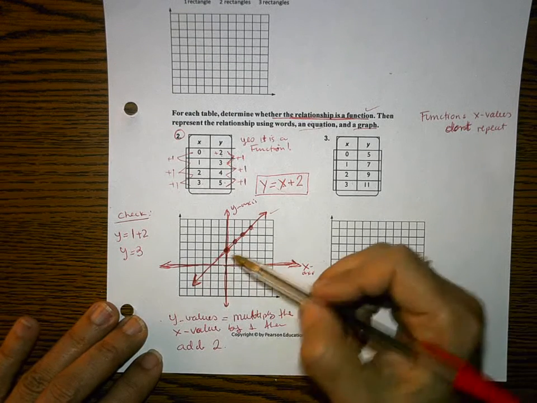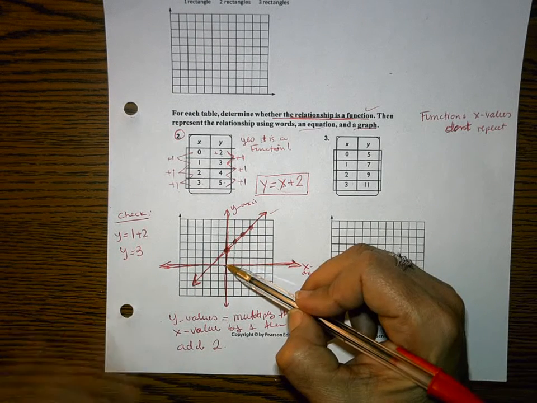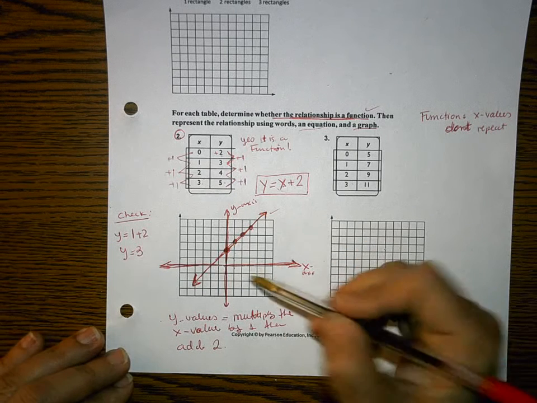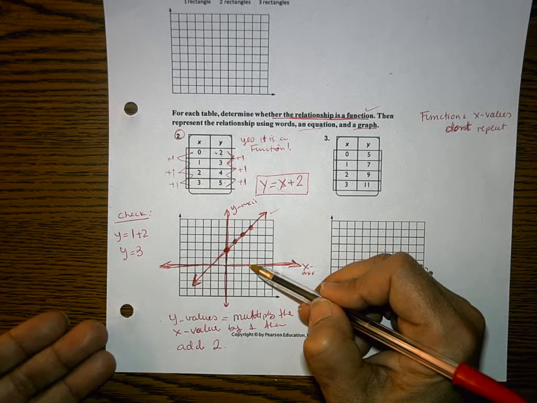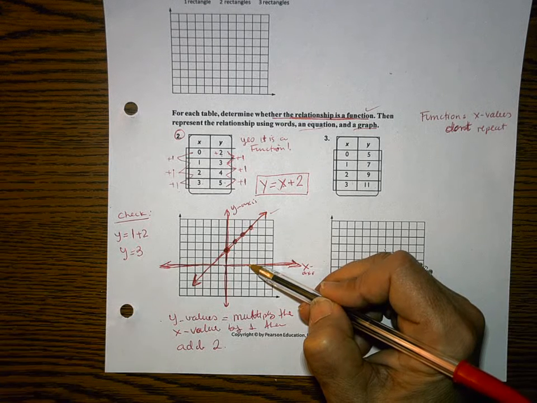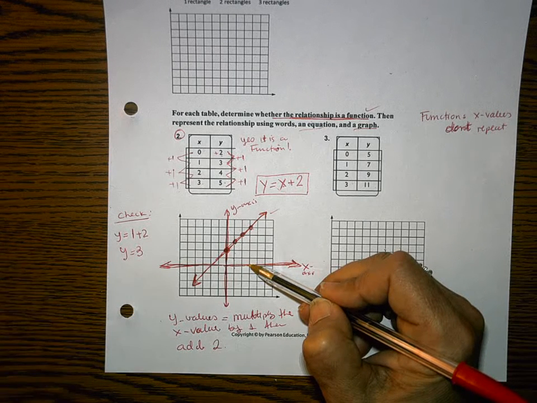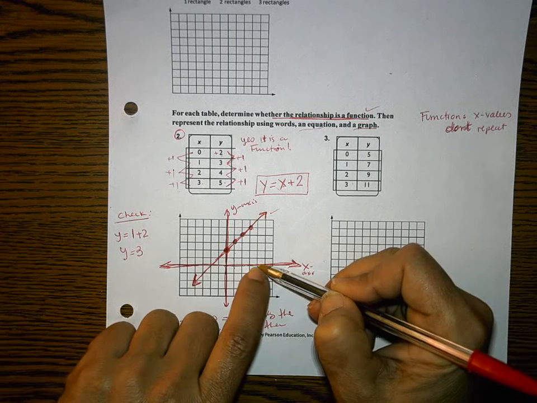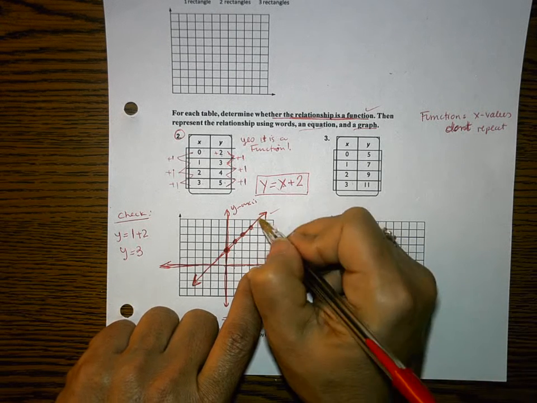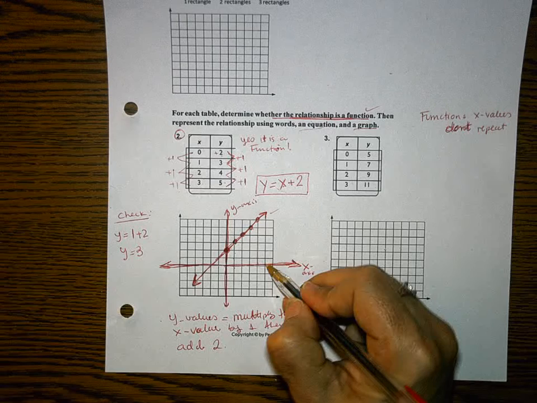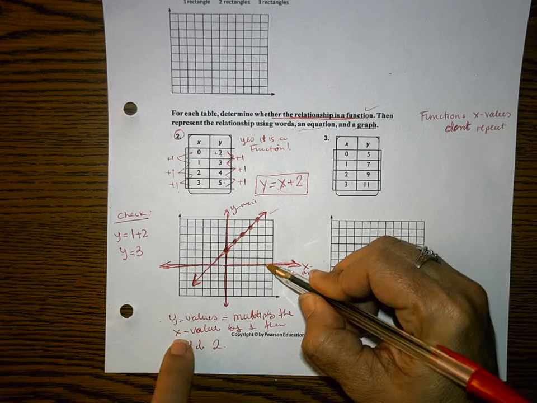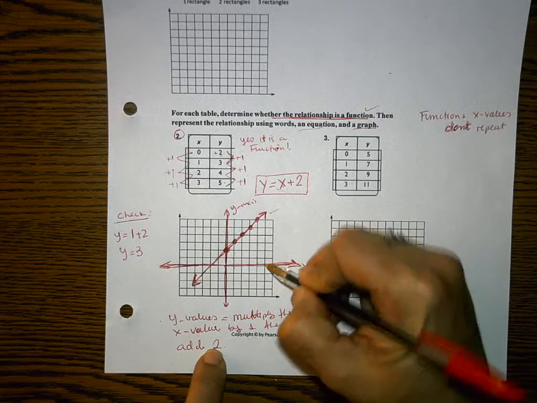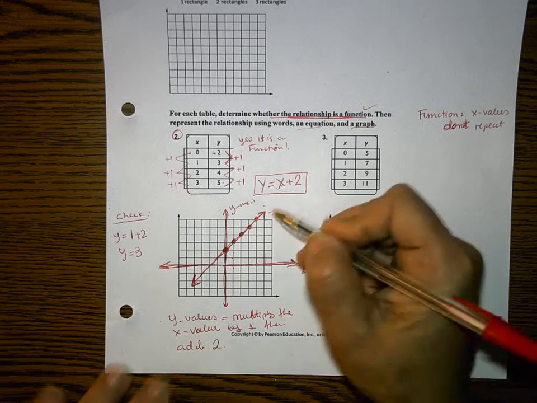The relationship is, every time you give me an x value, I'm going to multiply by 1 and add 2 to it. So if you give me a 4, I'm going to multiply by 1 and add 2. So 1 times 4 is 4, plus 2 is 6. So at 4, I would go up to a 6, and yes, that would be part of my line. If you give me a 5, I would multiply the x value by 1. 5 times 1 is 5, and then I would add 2, which gives me a 7. So yes, it does work.